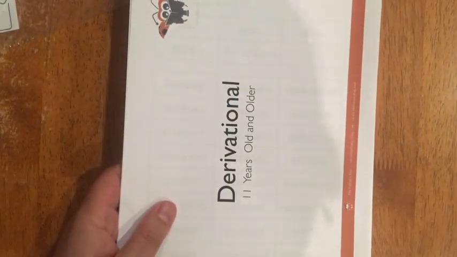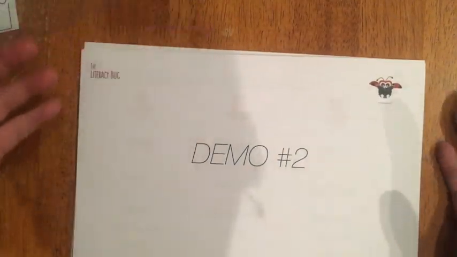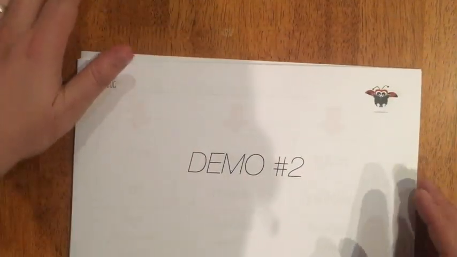So word sorts don't have to be merely something basic for younger learners. It's something that can be introduced throughout the curriculum. And so in other words, that demo predominantly also introduced you to the resources that are available.